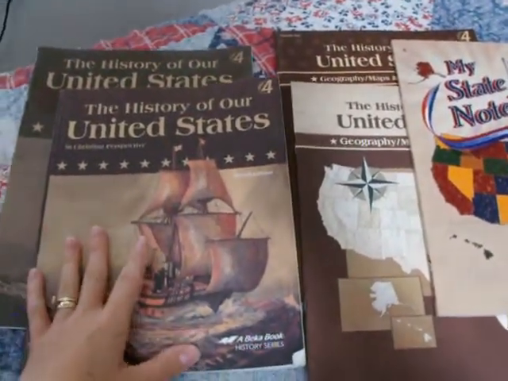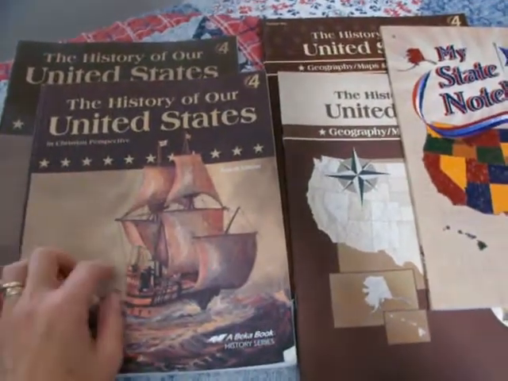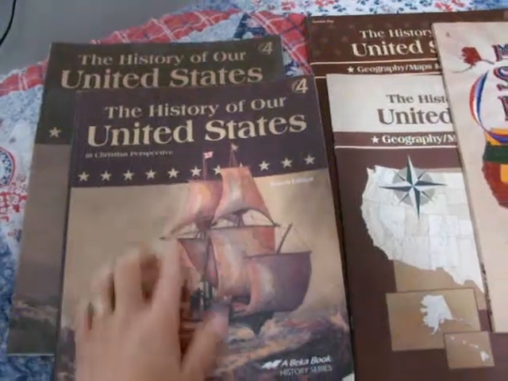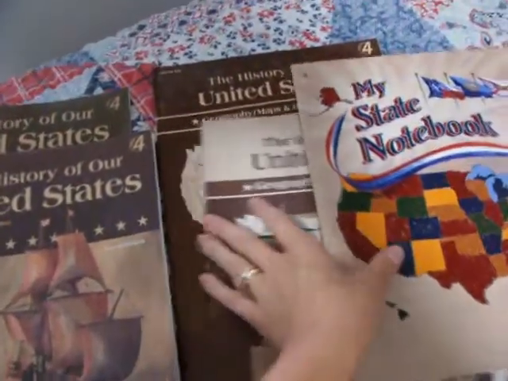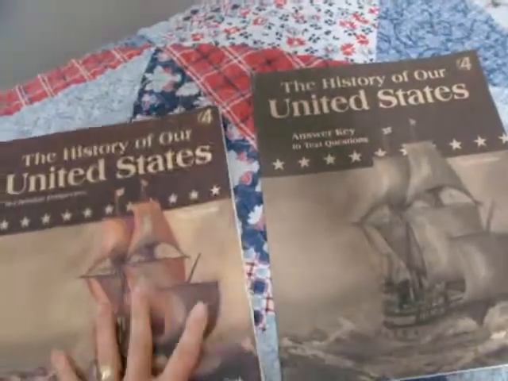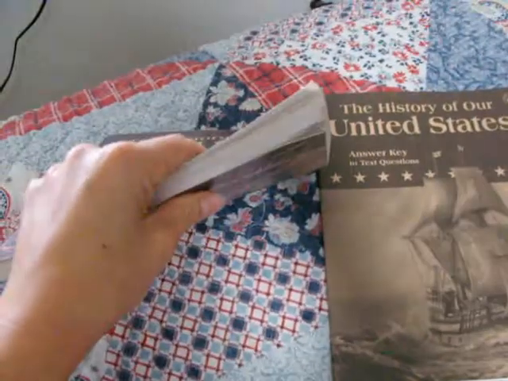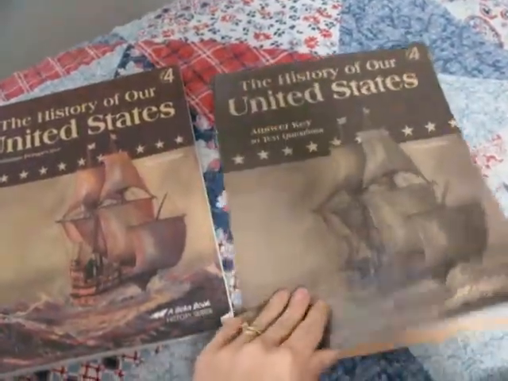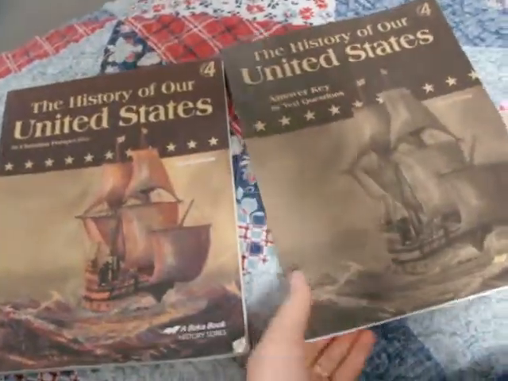This is what my 4th grader used the year before last. But this is from Abeka. It's 4th grade history. This is the 4th edition. It's the current edition. It's called The History of Our United States. So I will show you. So this is the textbook, paperback, and this is the answer key, also paperback, to go with the textbook.